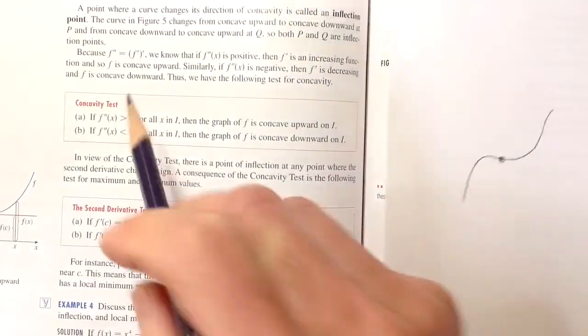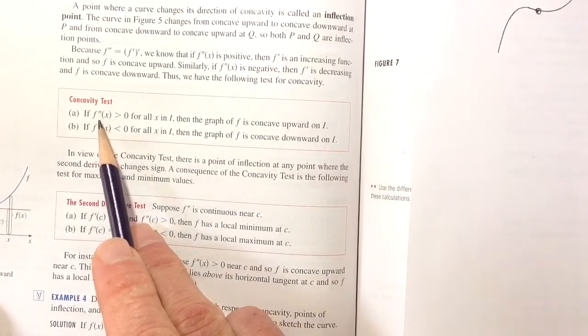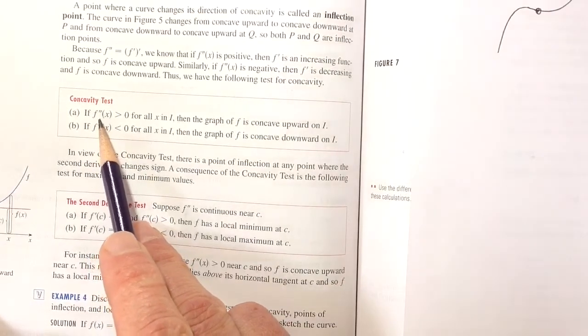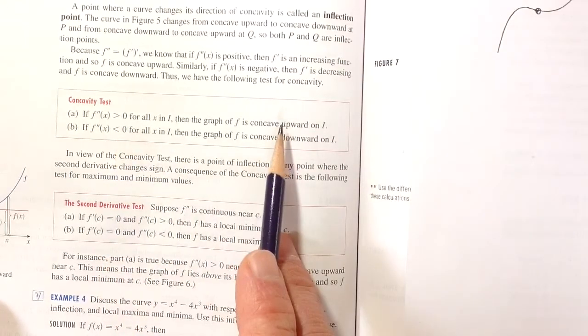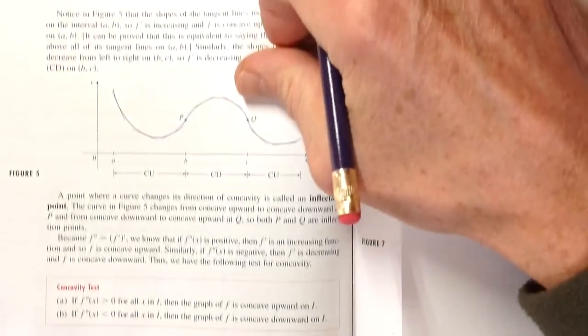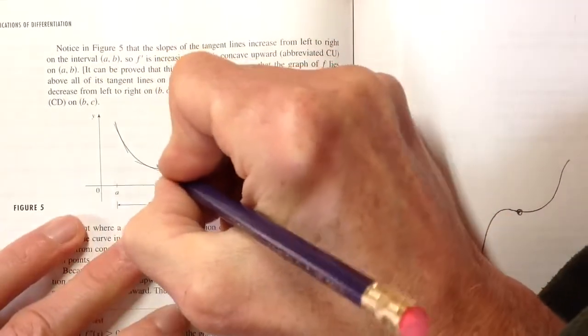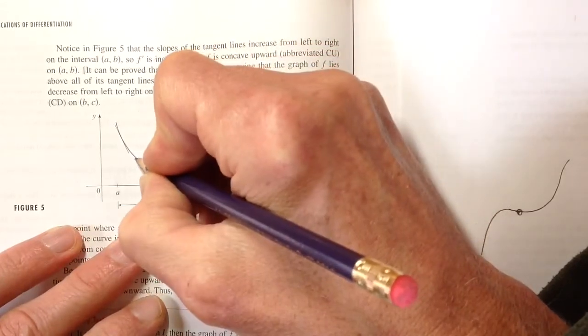Now, how do you tell? So here they have this next red box, a concavity test. If the second derivative, okay, so now we're going to take the derivative twice. If the second derivative is greater than 0 at a point, then it's concave up. Okay, and why does that make sense? Well, let's look at their graph right here. Let's think about what the second derivative tells you.